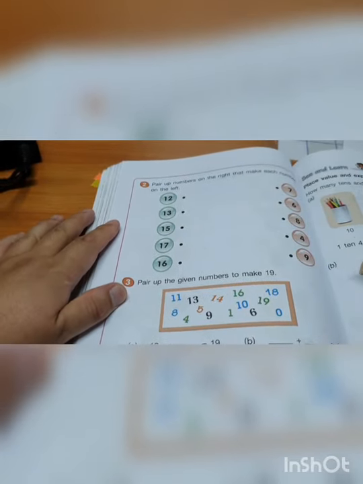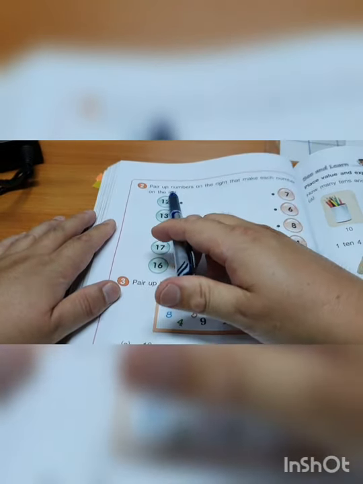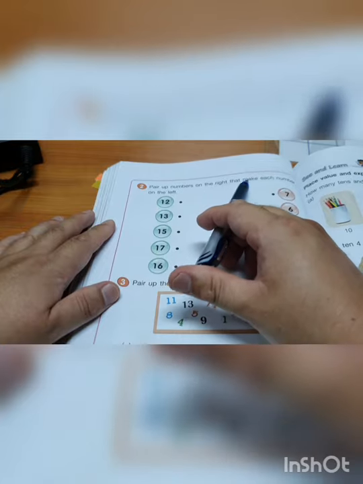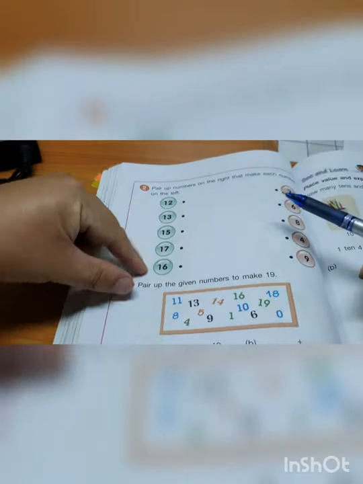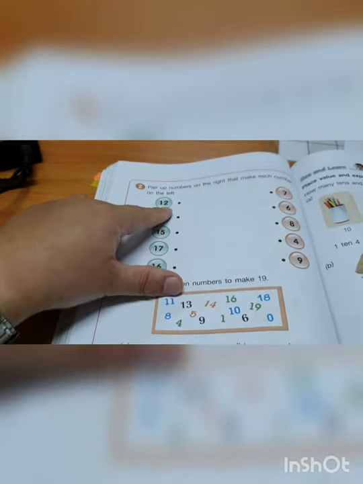So number 2, pair up numbers on the right that make each number on the left. So you need to make these numbers. Think of these as the whole and these numbers as part 1 and 2. You can use these numbers more than once. So for example, 12, what 2 numbers make 12? Look on the right. So 12, you can use 6 and what?